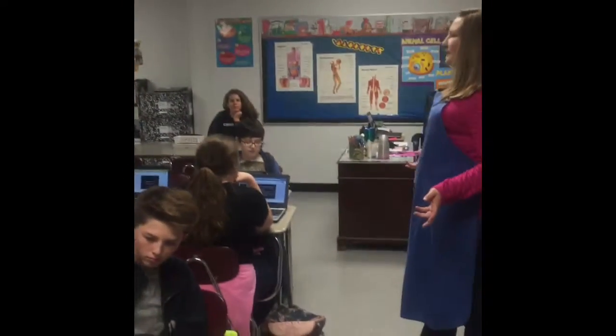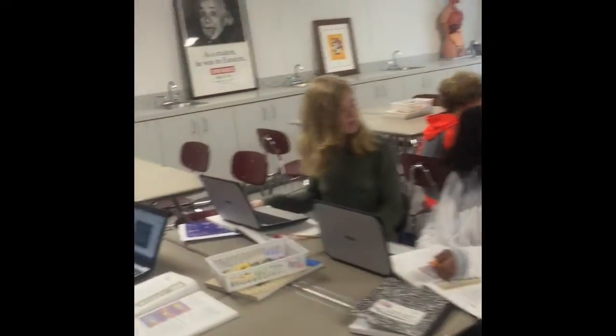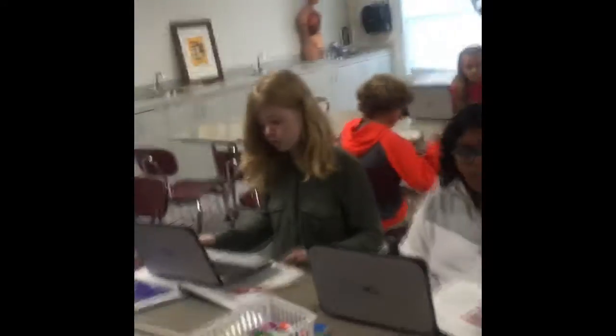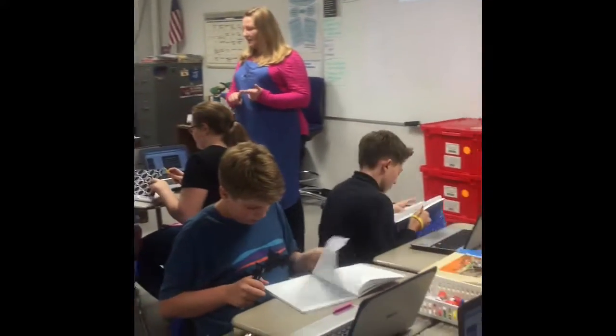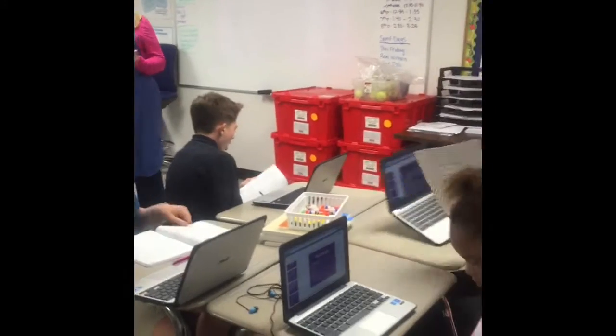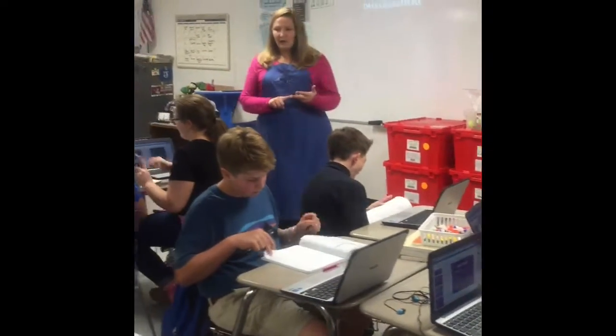All right, so now that we've completed our activity, we're going to do our data and observations about the activity. Now is when you need your notebook again. So you can stack your textbooks in the center of your table. Get your notebook. Remember, our learning target for today was to compare and contrast the movement of food through the digestive system to the movement of a tennis ball through a tube.